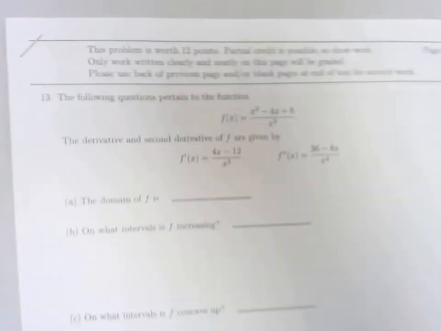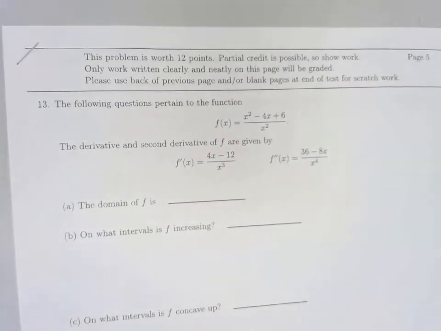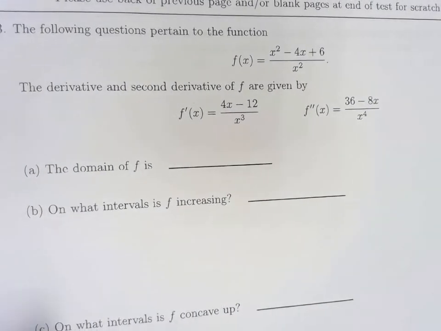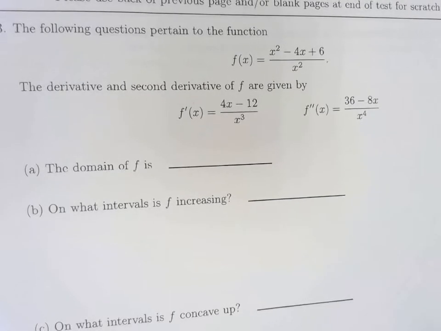Okay, 13. These should look familiar. The following questions pertain to the function f of x equals x squared minus 4x plus 6 over x squared. The derivative and second derivative are f prime of x is 4x minus 12 over x cubed. F double prime is 36 minus 8x over x to the fourth. We've done some like this before. From all the ones I've seen, they give you the first and second derivative. So hopefully that is what you'll see on the final, but we'll see.